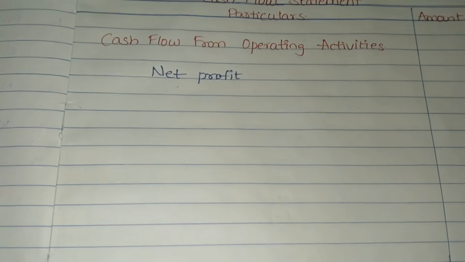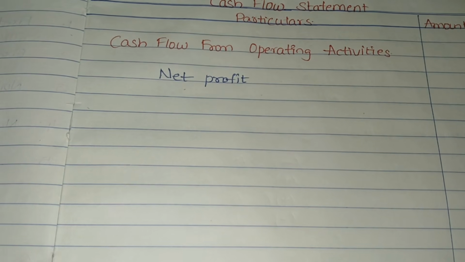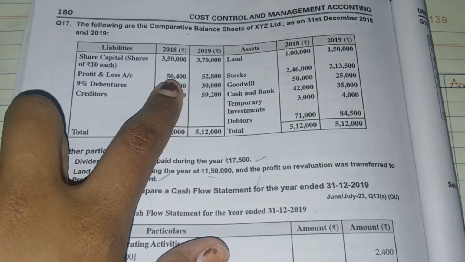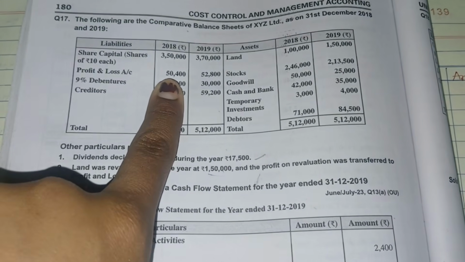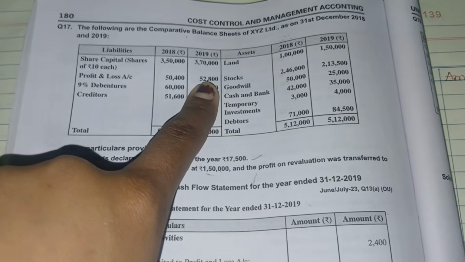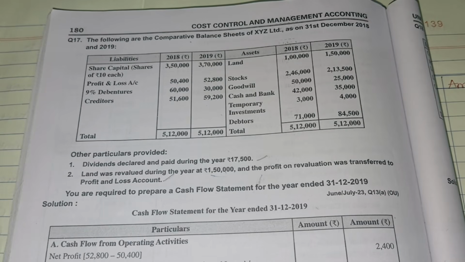So what I have said, when you want to check net profit, where do you need to check in the question? In the question itself they will give the profit and loss account. What is the 2018 profit and loss account? 50,400. 2019 is 52,800, means it is increasing compared to the last year.